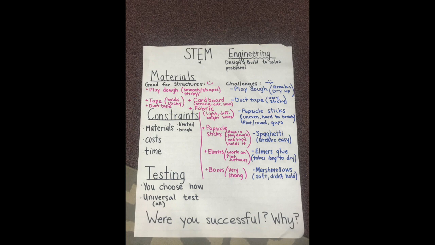So we talked about if someone was building a bridge, would we want the designers of the bridge to test it themselves, or would we want there to be a set of laws or tests that had to be mandated or followed in order to test? And so they all were like, oh, well, if there's a bridge, there needs to be a universal test. However, for some projects, we might choose how we are doing it.